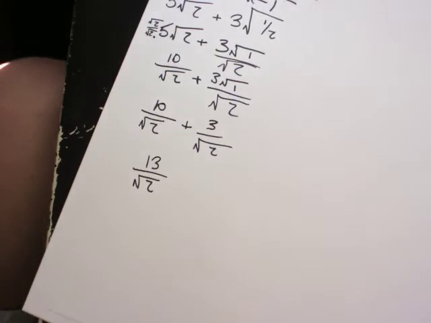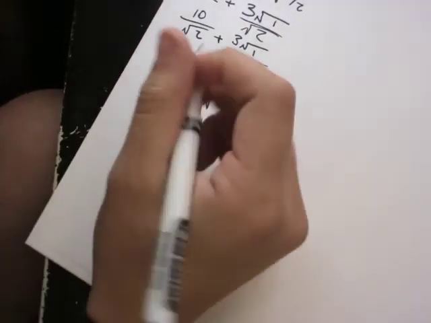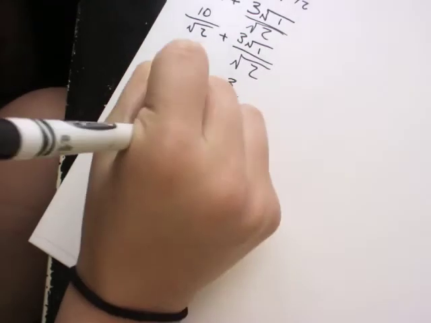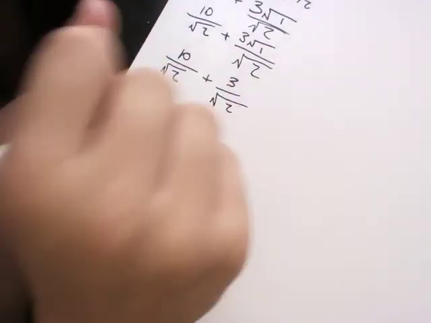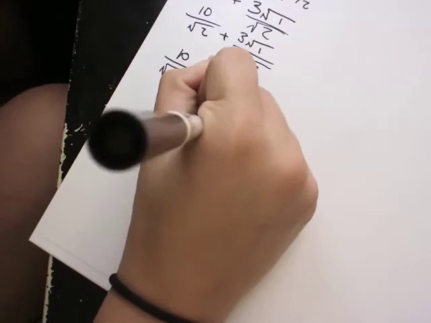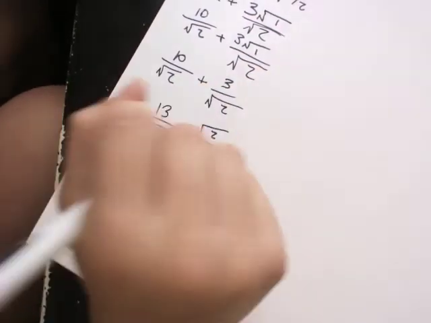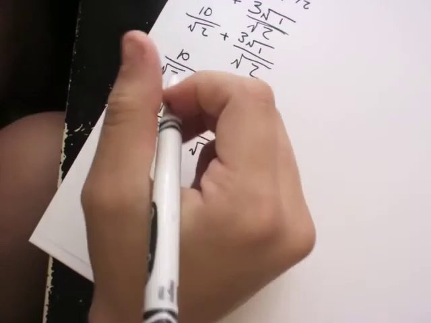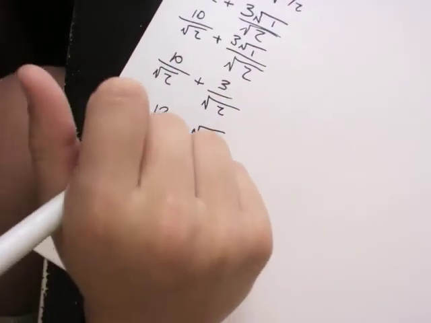Now I have to, and then what's it called? Rationalize. There you go. Thank you, Cameron. Rationalize the denominator. So I times it by square root of 2 over square root of 2, right? So then I have square root of 2 times 2, which equals square root of 4, which is 2.